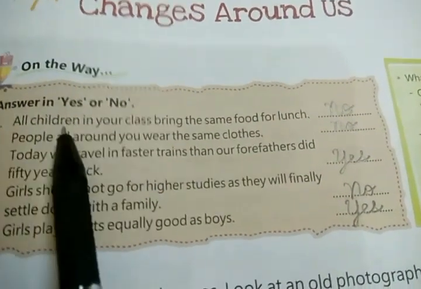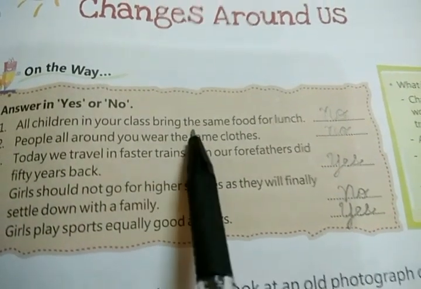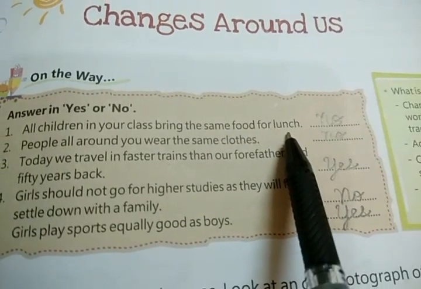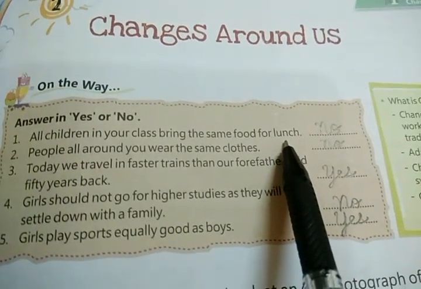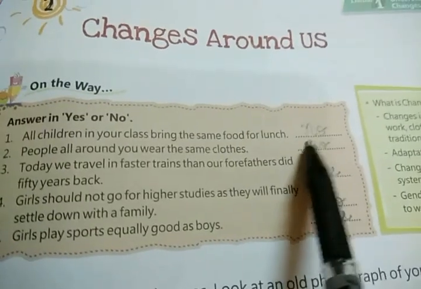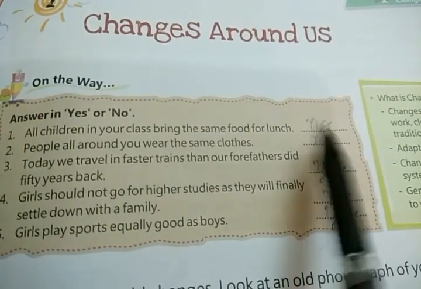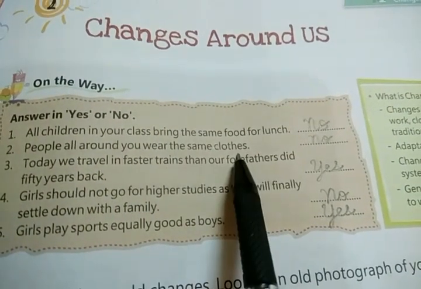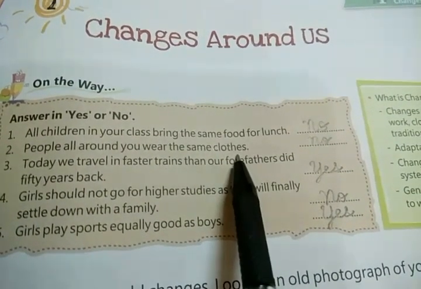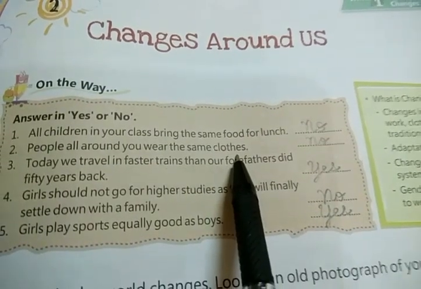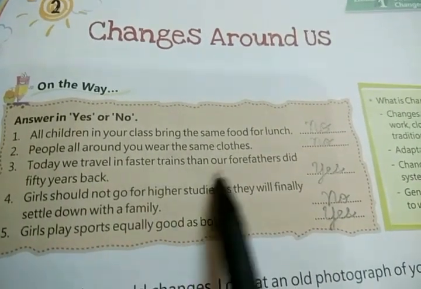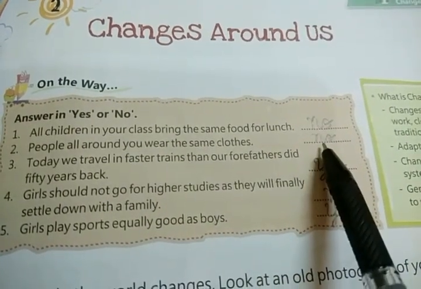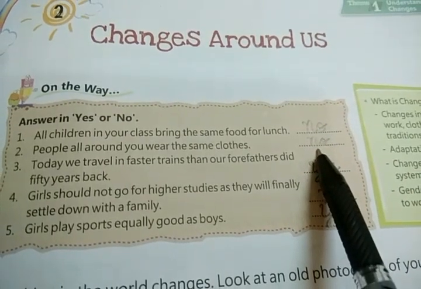Number 1. All children in your class bring the same food for lunch. Children, do all the children in your class bring the same food for lunch? No, absolutely no. So write no here. Number 2. People all around you wear the same clothes. Children, do you observe that all the people who are living around you or in your family are wearing the same type of clothes? No, all of them are wearing different types of clothes.